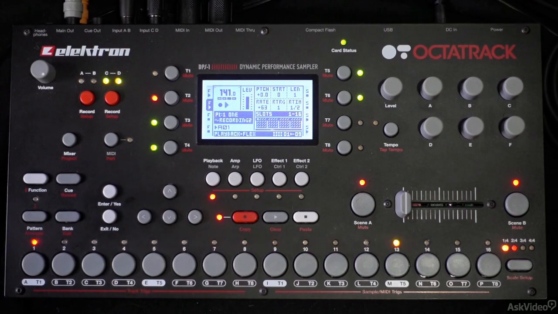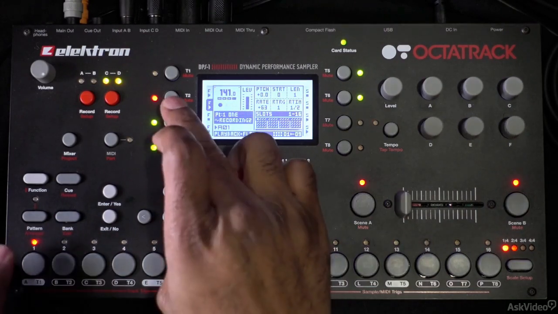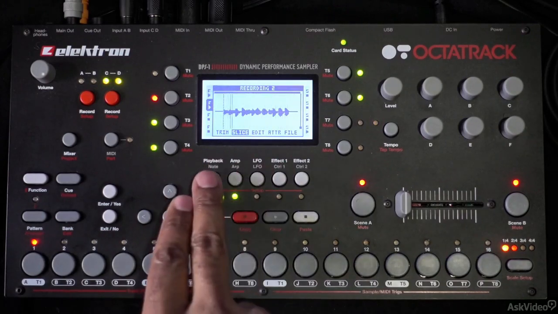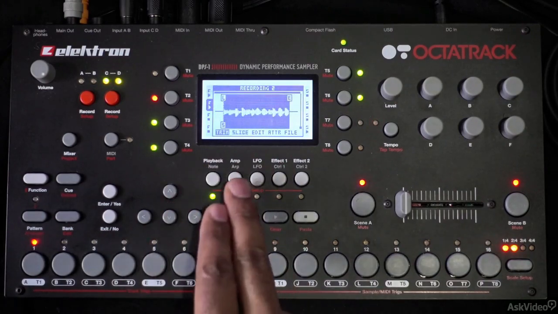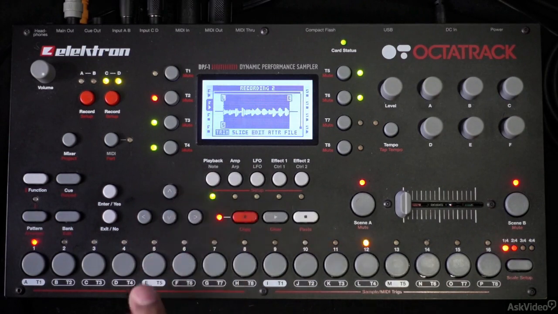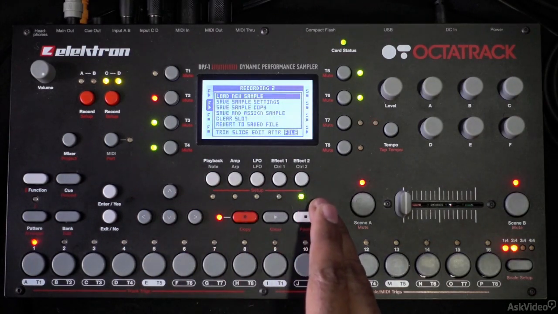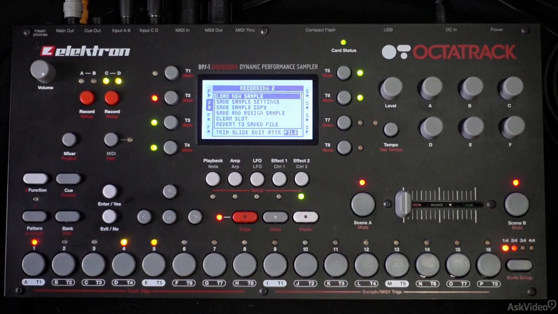So now that's the audio that we just recorded. If I hold my track button and go to edit, I can see there's the audio. If I wanted to, I could slice this, do all the typical editing functions that I would normally do. But what I mainly want to do is make sure I save this. I don't want this to be stuck in the track recorder.